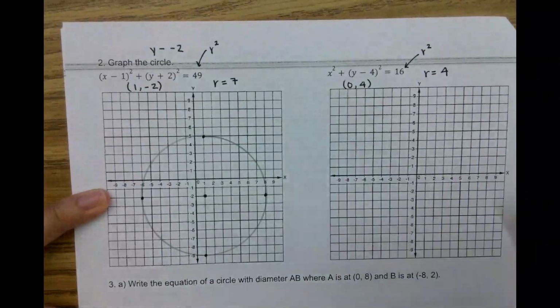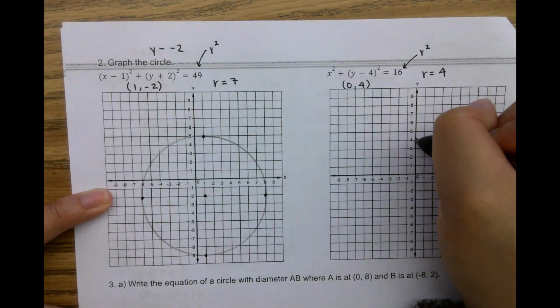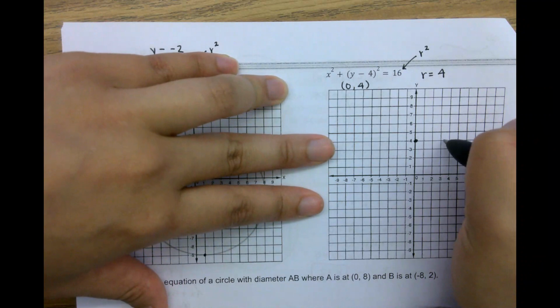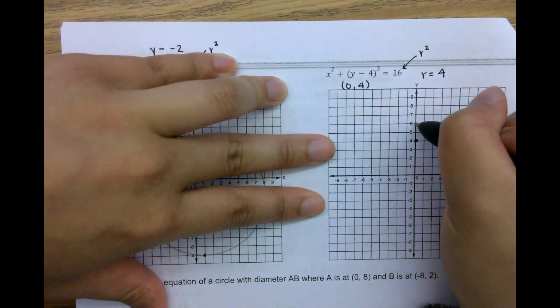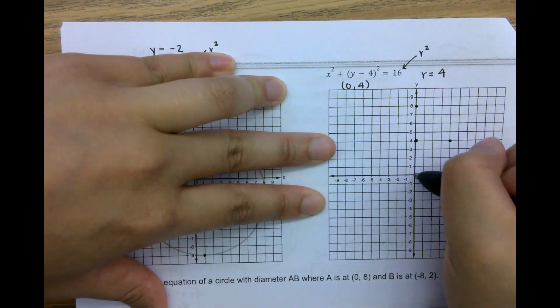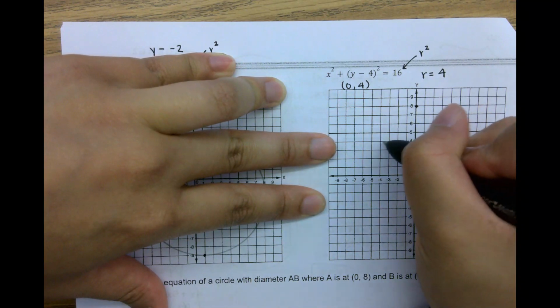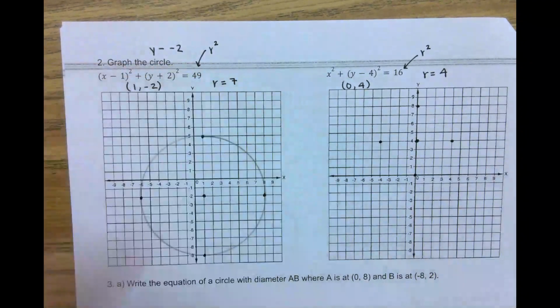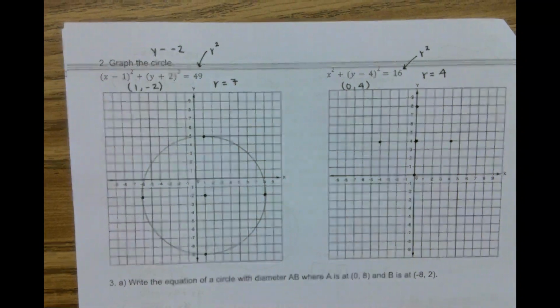Okay. So I'm going to graph (0, 4) as my center. Then 1, 2, 3, 4 across. 1, 2, 3, 4 up. 1, 2, 3, 4 down. 1, 2, 3, 4 left. Okay. Then you just connect it into a circle.